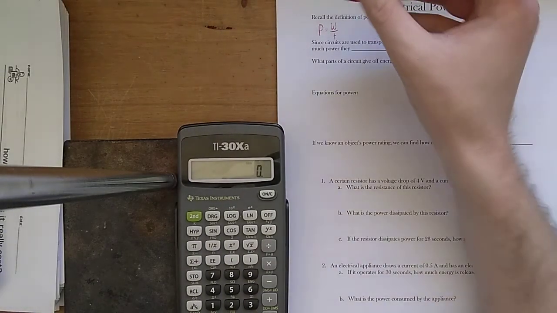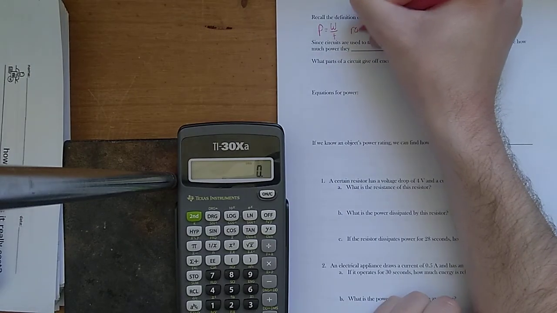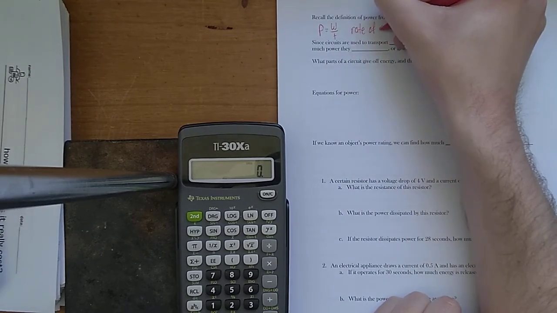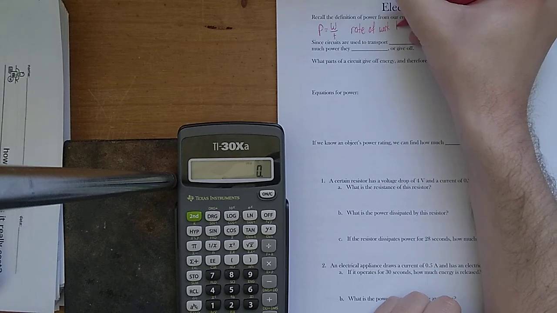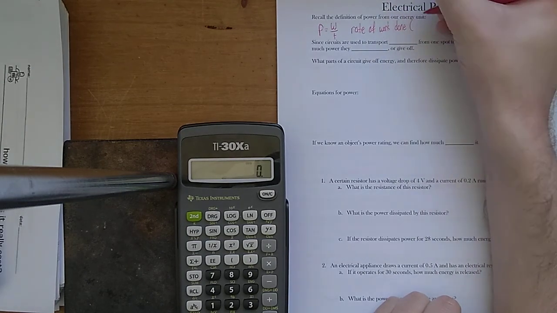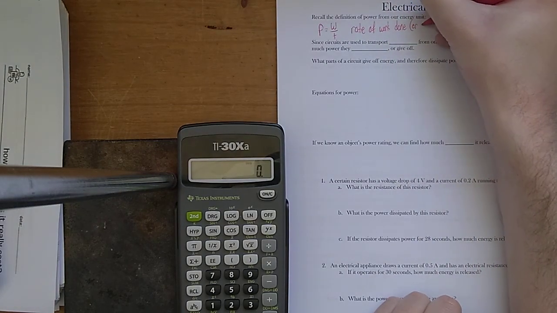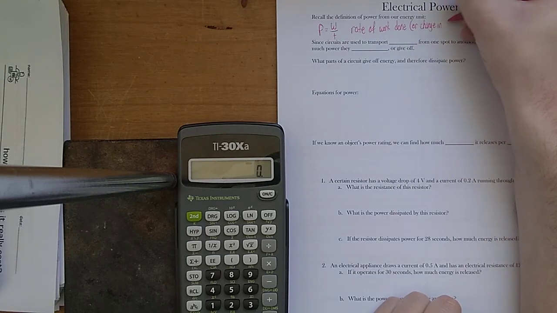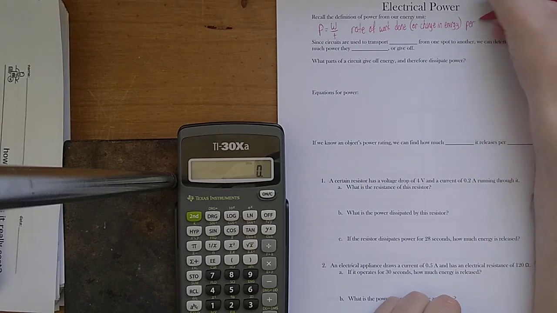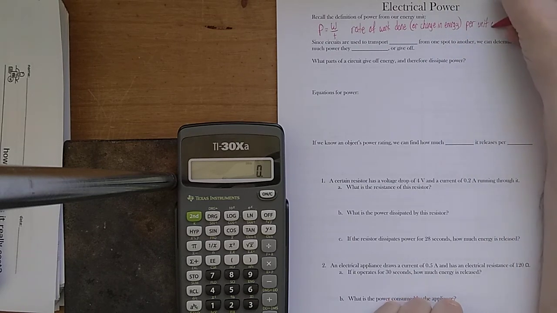So, power is the rate of work that gets done. And remember, whenever work is done, you can substitute the phrase "the change in energy" per unit of time.